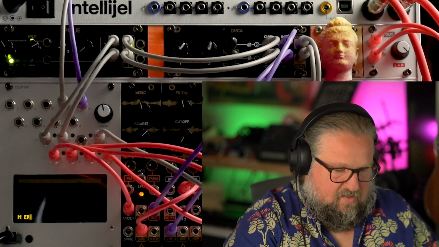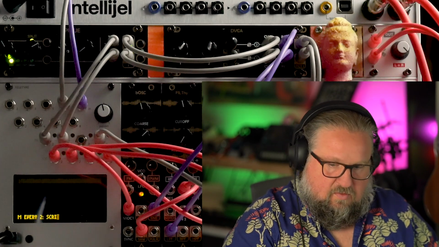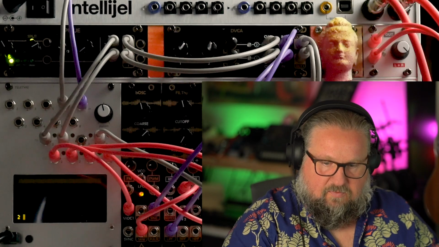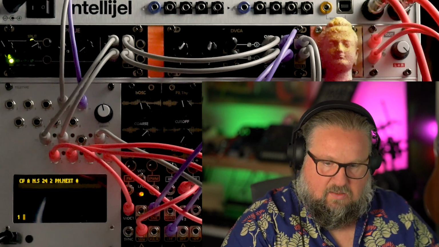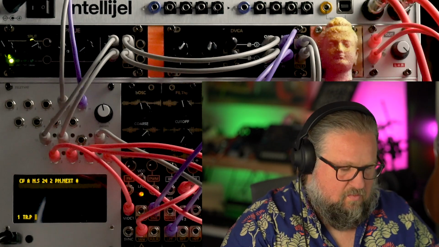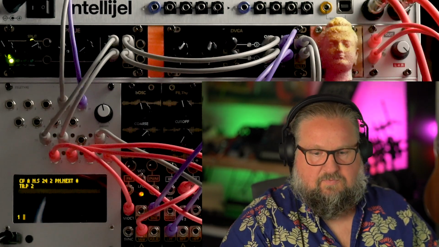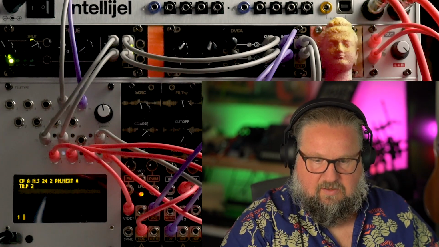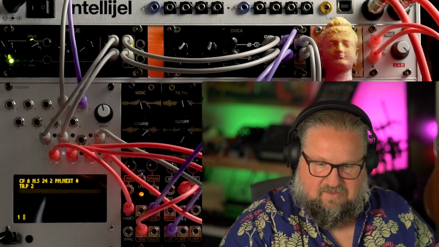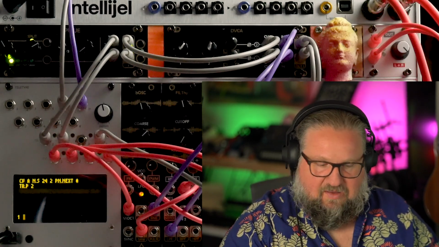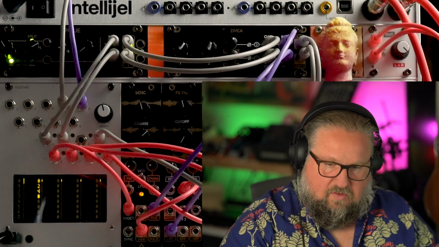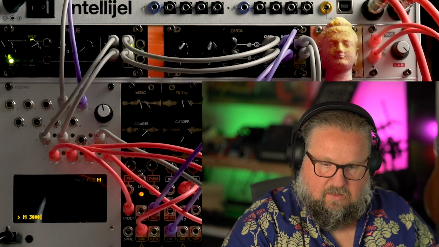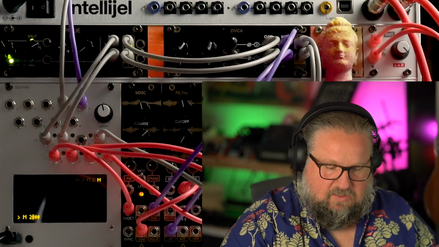And instead we'll say 2 script 1, and then we'll dump this in here. All right, so now we should have the same, but only called at a much slower rate. So metronome a little faster.